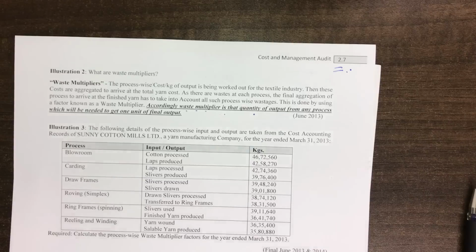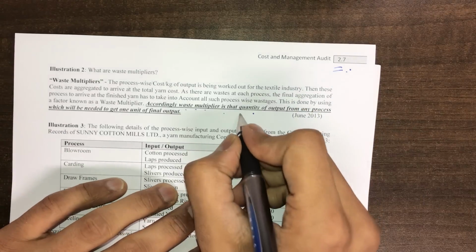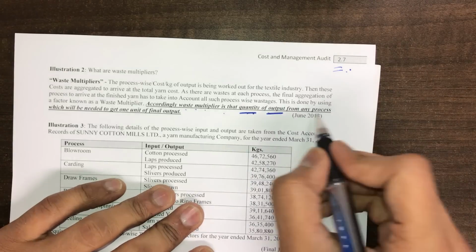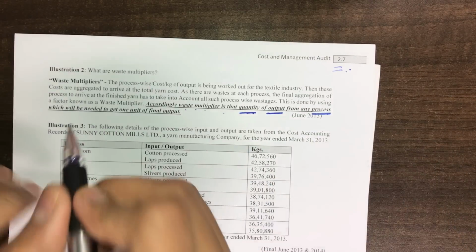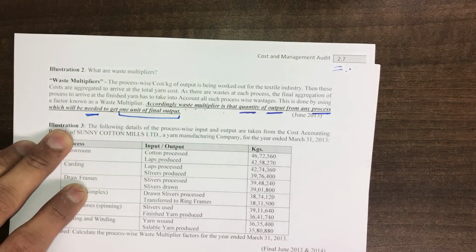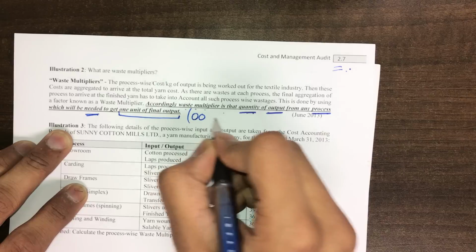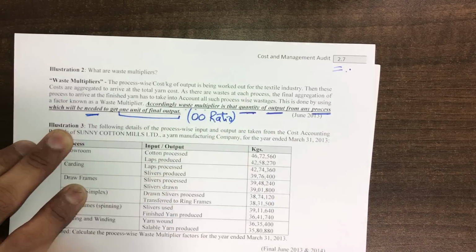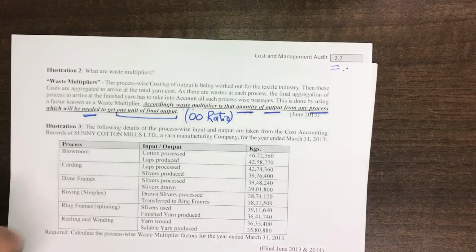Let's read the definition again. Waste multiplier is that quantity of output from any process which will be needed to get 1 unit of final output. So in layman language, I call it output-output ratio.